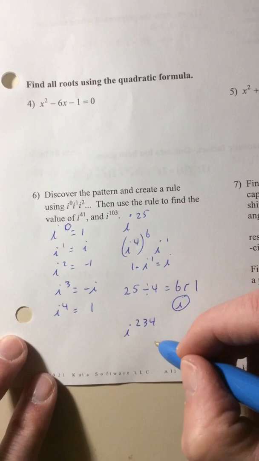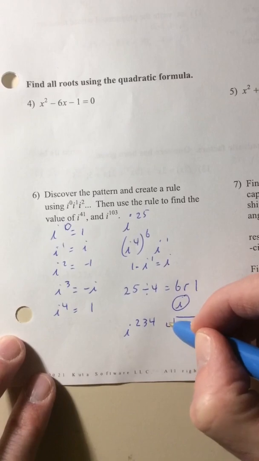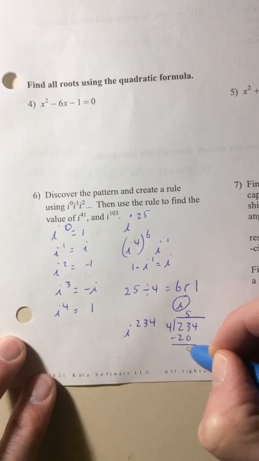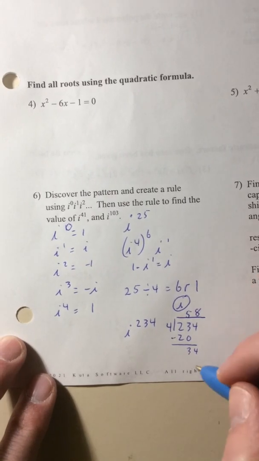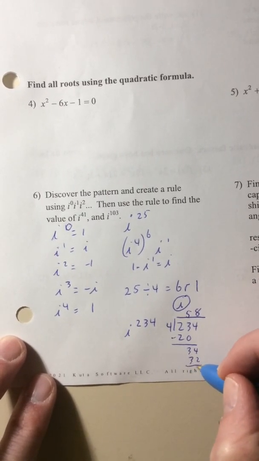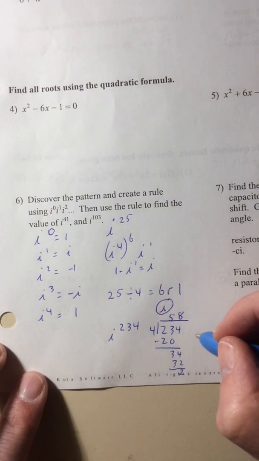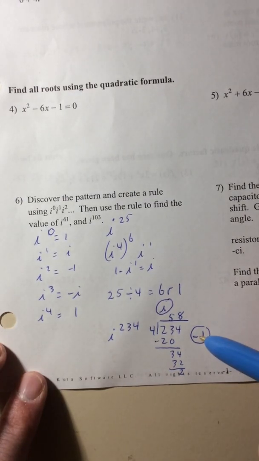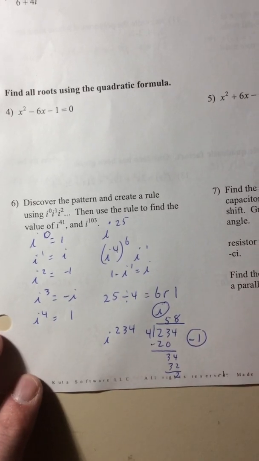So let's do i to the 234. So 234 divided by 4. 4 goes into 23 5 times. 20, subtract, 3 and 4 here. 4 goes into 34, not 8 times. That's going to be 32. And that's 2 left over, and all we care about really is the remainder. So what we're really talking about here is i squared, or -1 is going to be our answer. -1 is the answer for this one. So i to the 234 equals -1, right? We're just looking for the remainder after we divide by 4 and raise i to that power, and we're done.